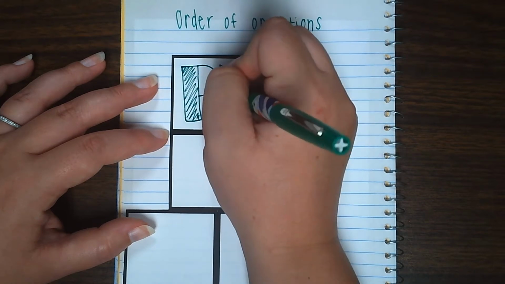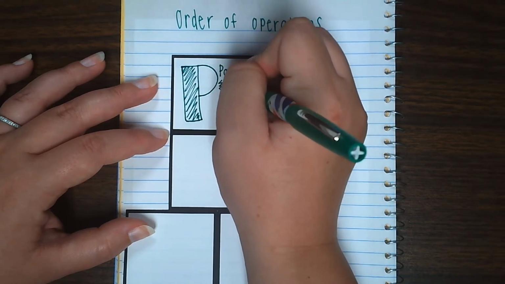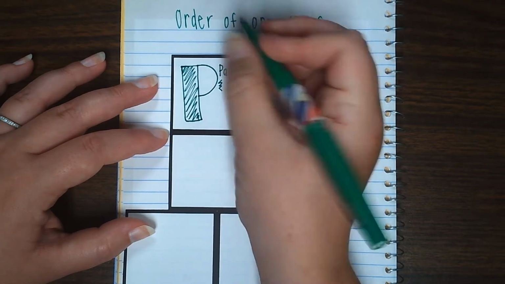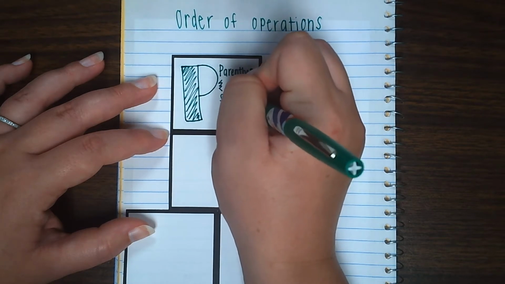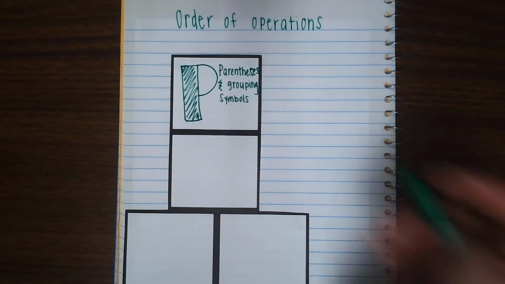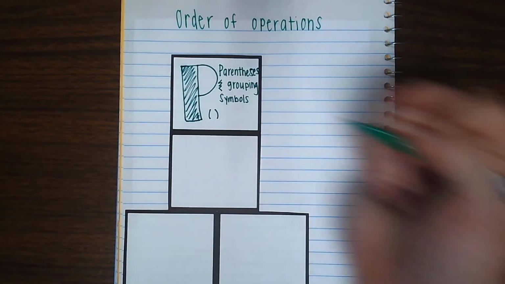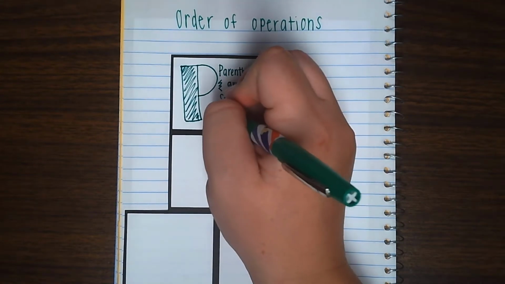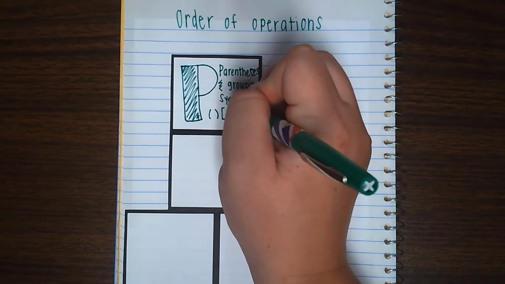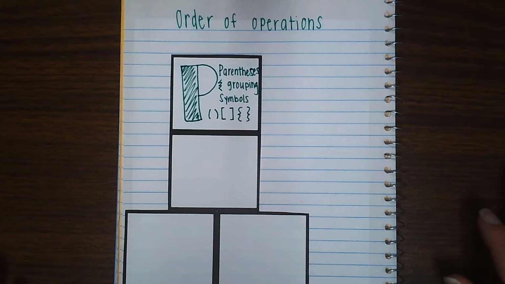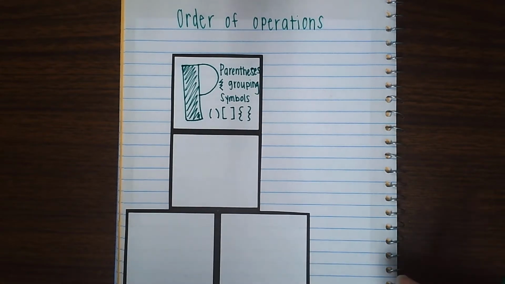and grouping symbols. So parentheses can look like this, but we also have brackets and braces. And what happens with parentheses, we start with the outermost and then work our way inside. So I think that is very important to note.